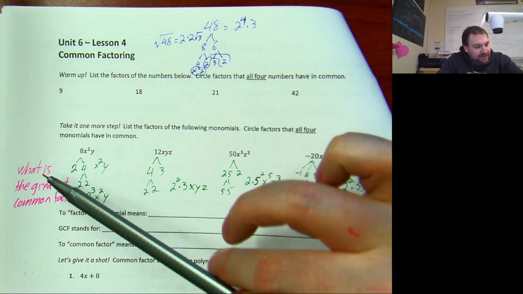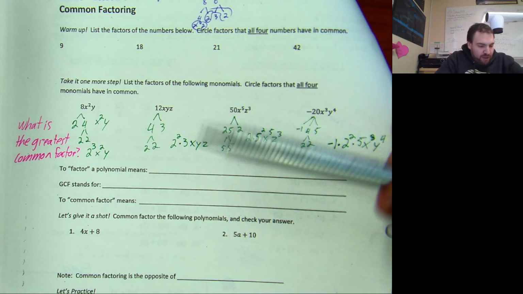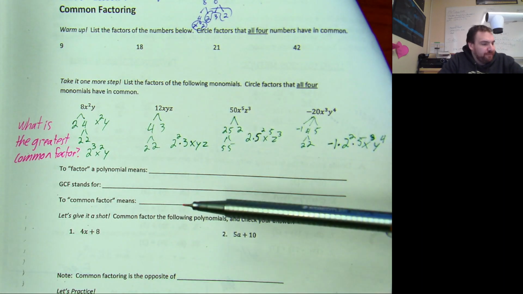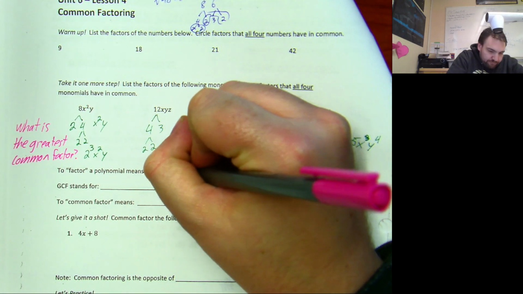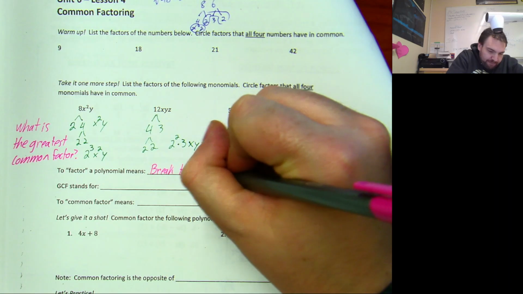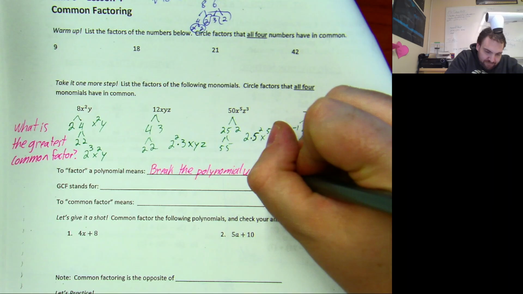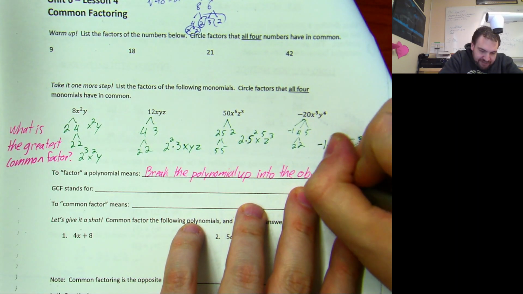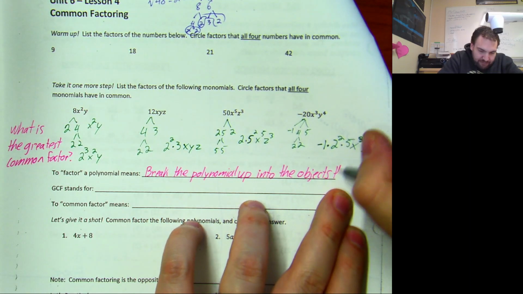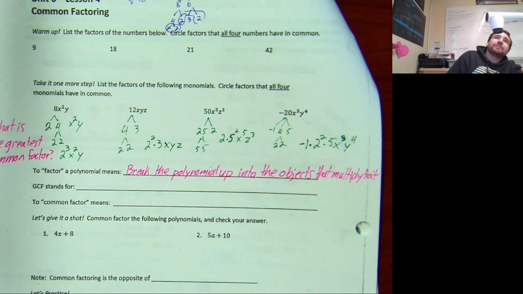So what's a greatest common factor? Let's do some definitions first, and then we'll come back and find the greatest common factor here. To factor a polynomial means we're going to break it apart. We're going to break the polynomial up into the objects that multiply to it. That's what we're trying to do here.